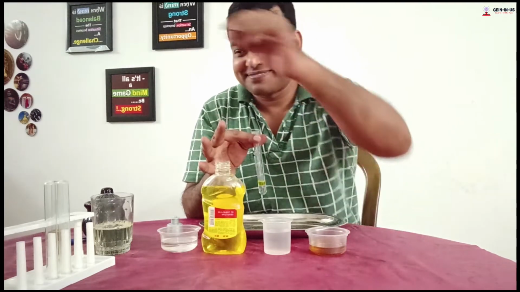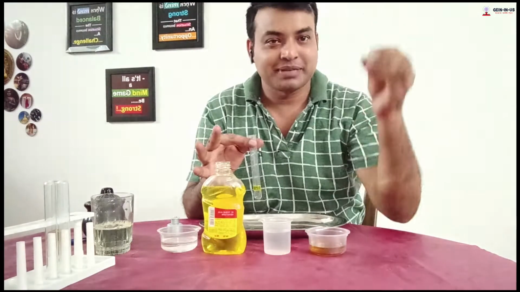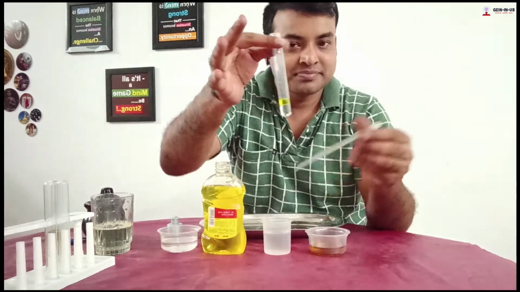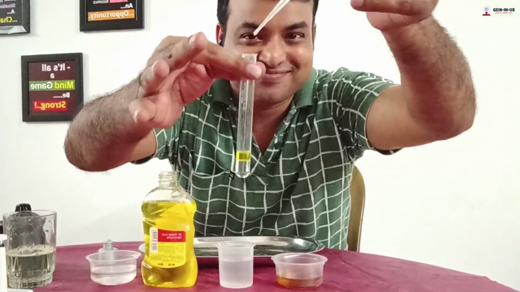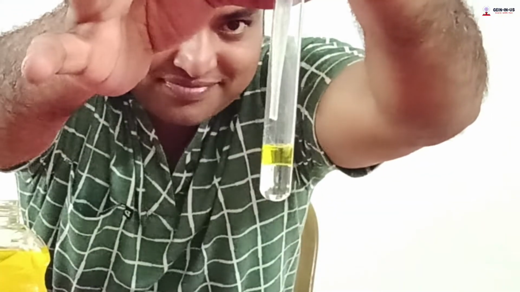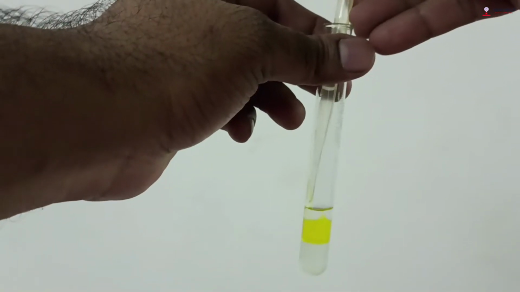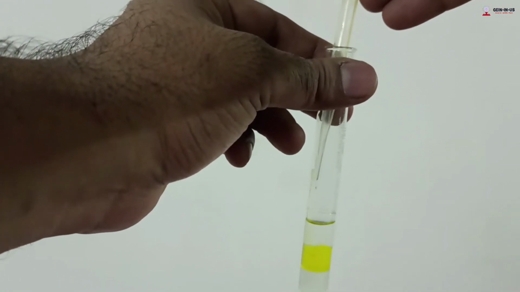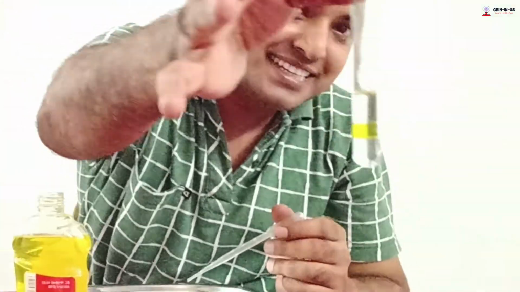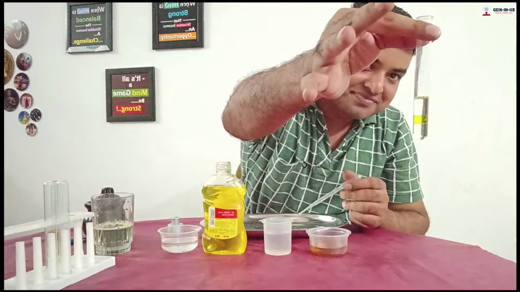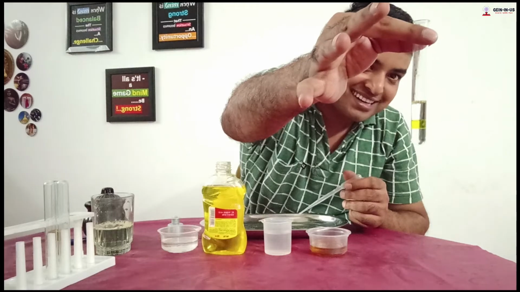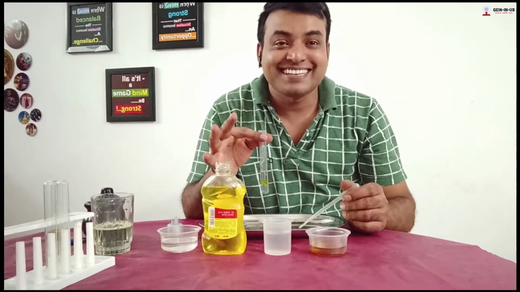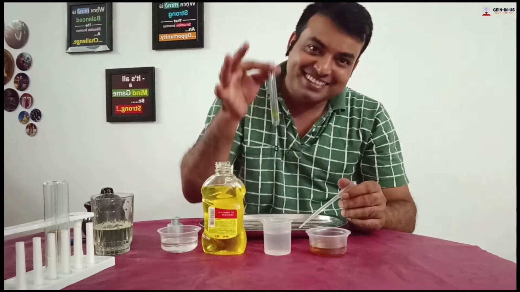Next, go for the water. I'm taking another dropper and slowly we'll put it. See, the water also does not mix with the soap water and it is not going down because normal water is less dense than soap water.